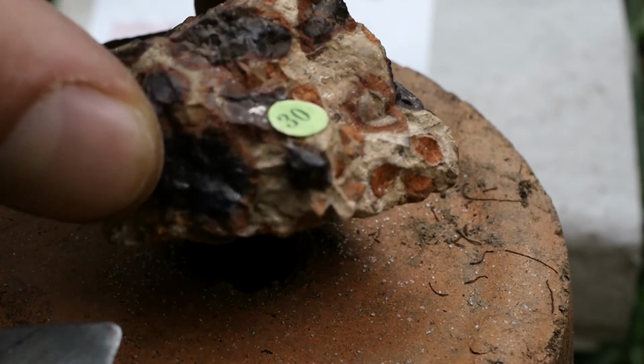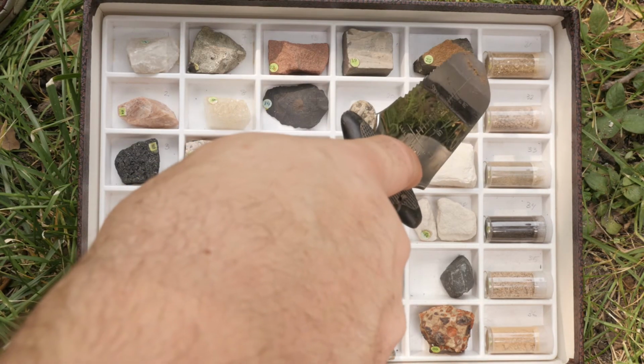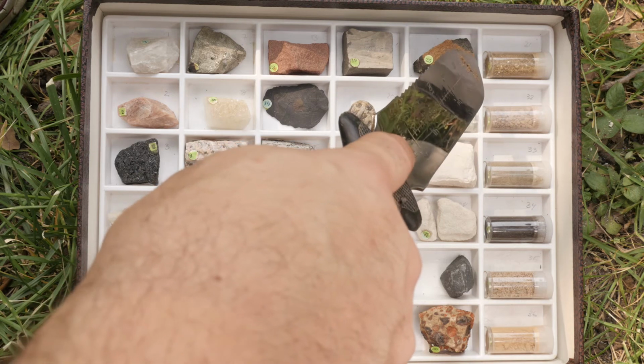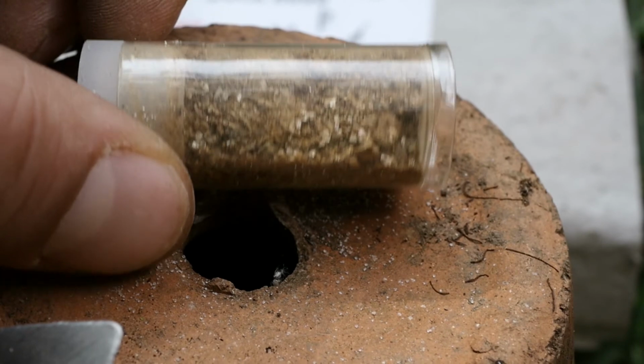31, residual soils. This residual clay soil contains visible grains of quartz and a light-colored mica. It was derived from a granite.